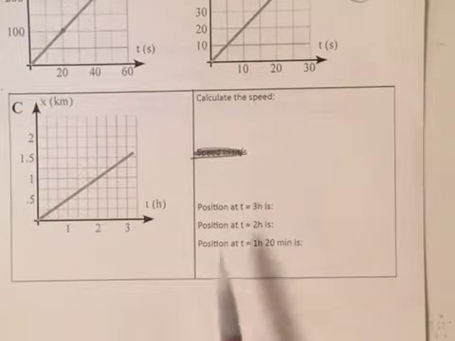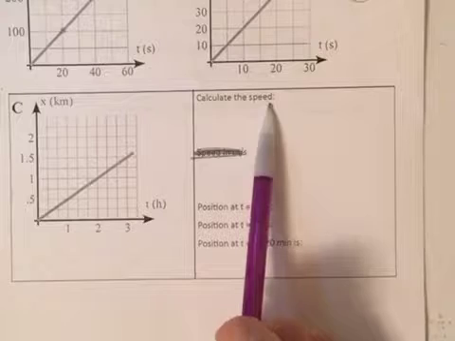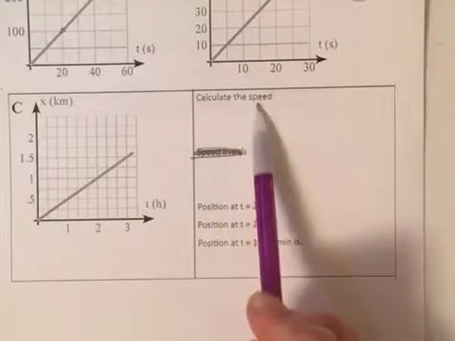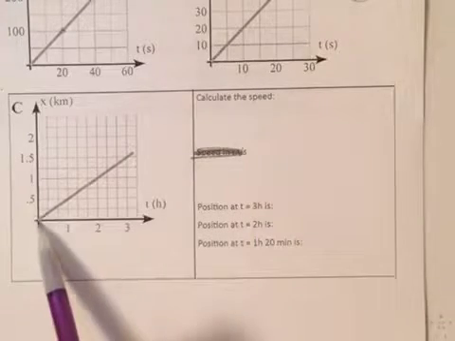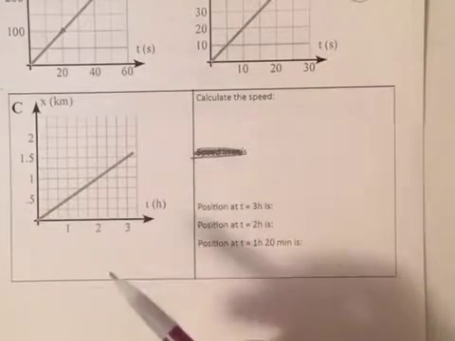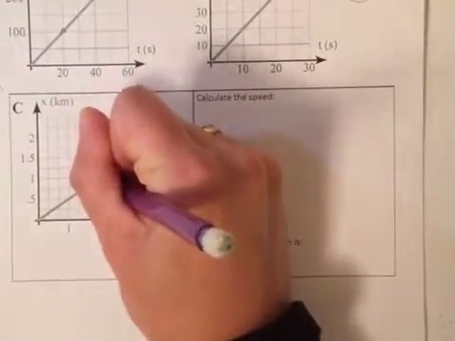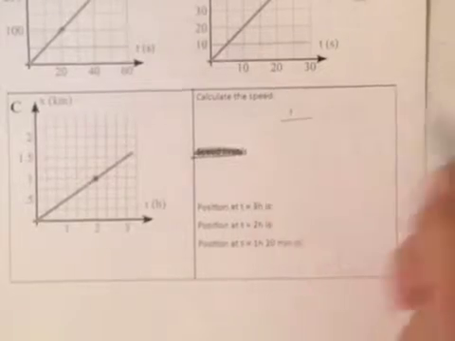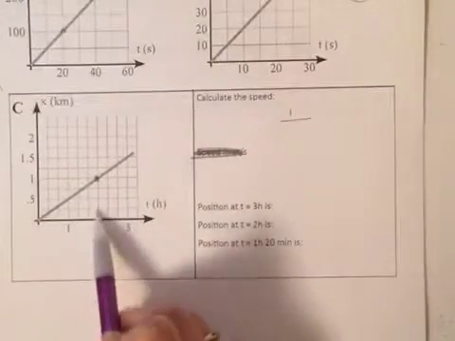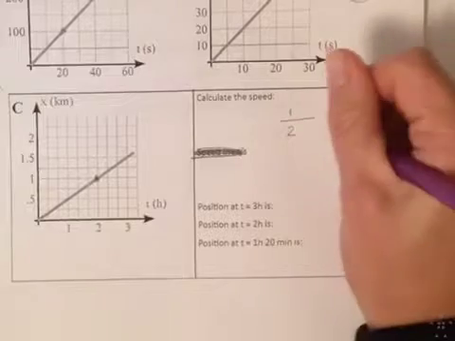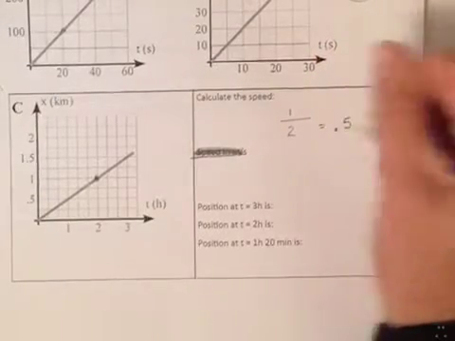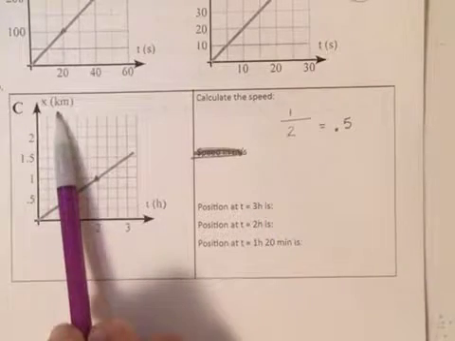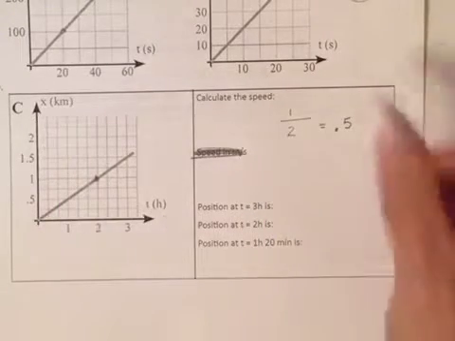So on this one, it says to calculate the speed. Well, we just talked about this. Slope represents the speed of the object, so it's really asking you to calculate slope. Graph starts from 0 again, so just pick a good intersection, like this right here. Rise over run. So my slope is 0.5, but it is a speed, so my units are kilometers over hours.